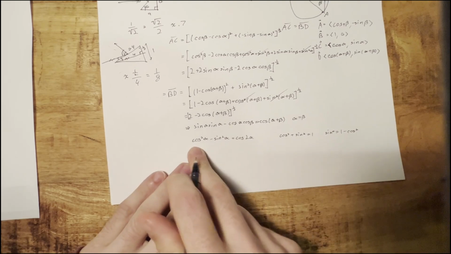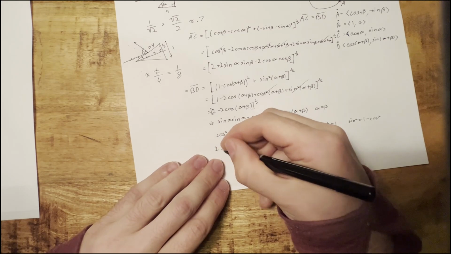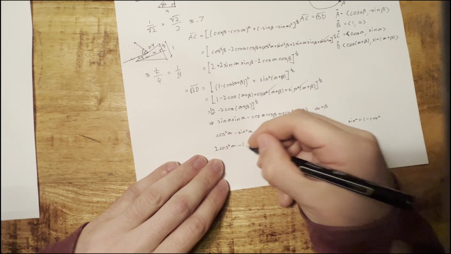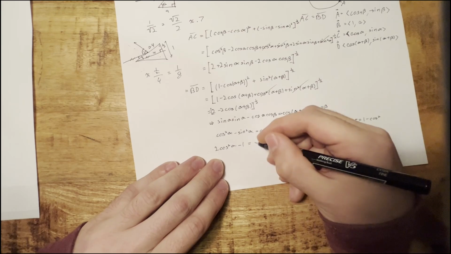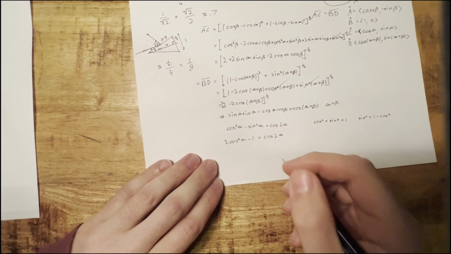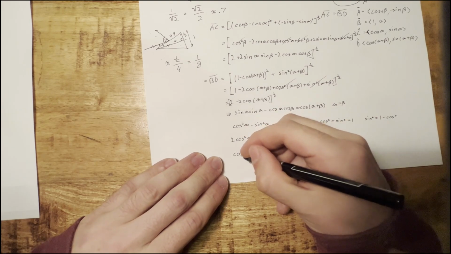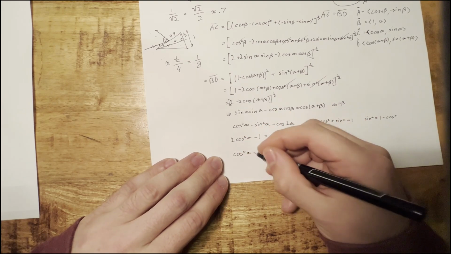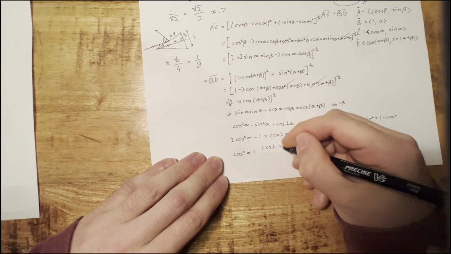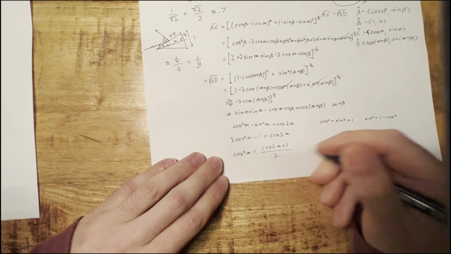So I'm going to have cosine squared minus 1 minus cosine squared, or 2 cosine squared alpha minus 1 equals cosine 2 alpha. And finally, fixing this for just cosine squared alpha equals cosine 2 alpha plus 1 over 2.